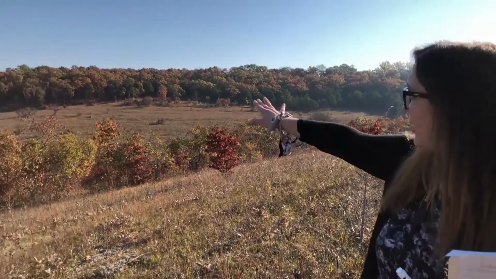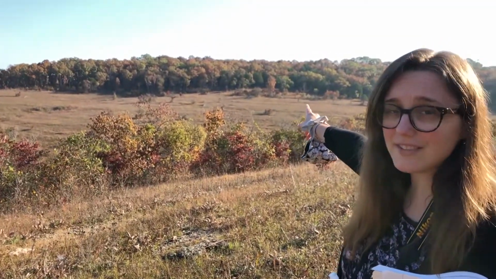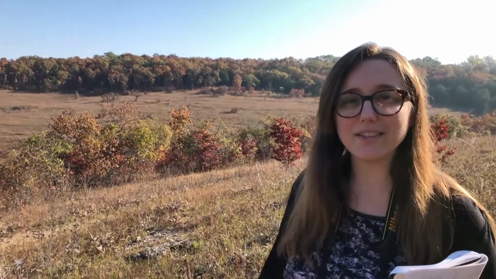So this is a much better view of the glade ecosystem. You can see behind me, it's a very open area. There are trees in the back, and that's where the forest ecosystem starts. But this open, grassy, rocky area behind me is the glade. And as soon as you go into the glade, you notice that the plants and animals there are very different than the ones that are in the forest.